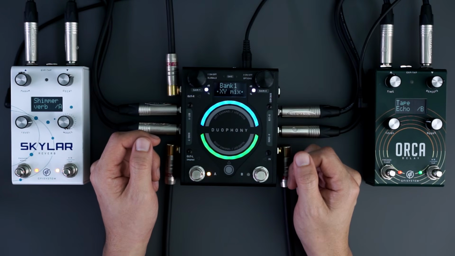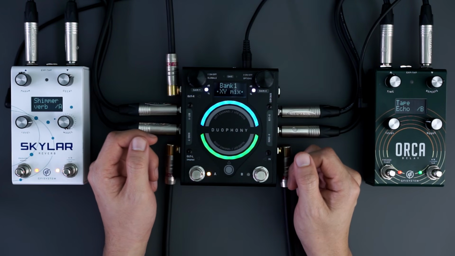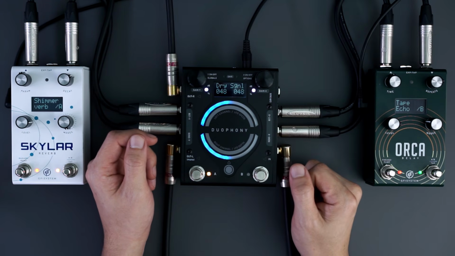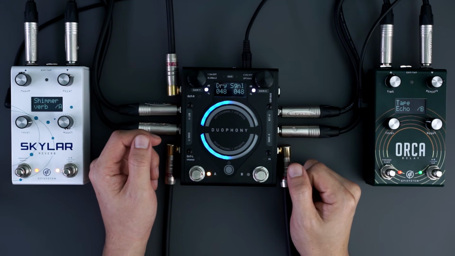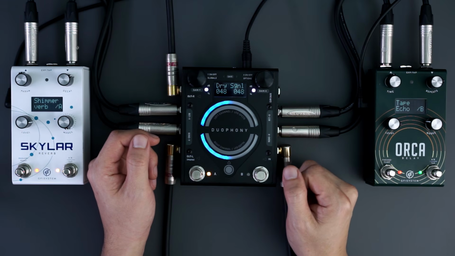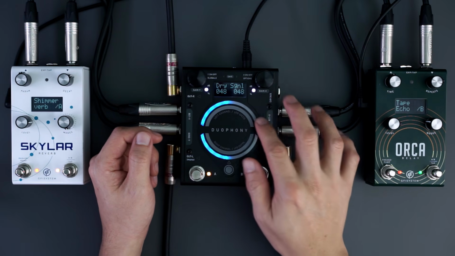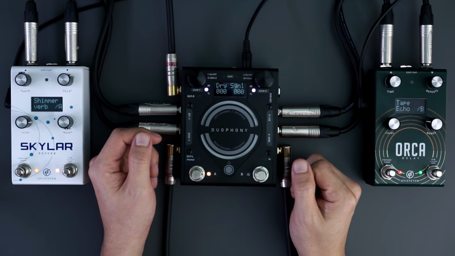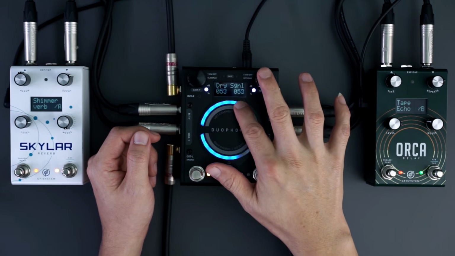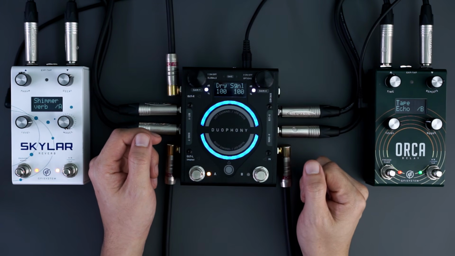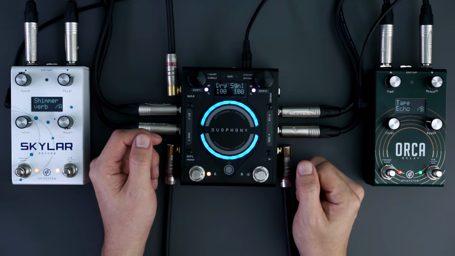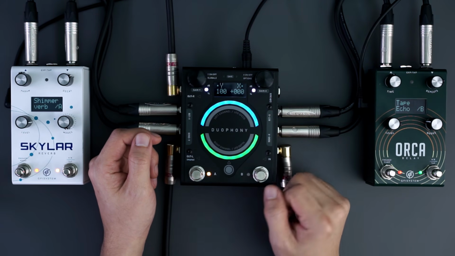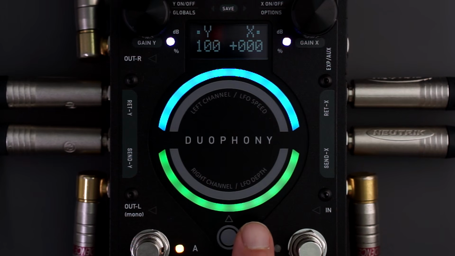The clean signal that doesn't go through any of the loops can be added to the mix as well. Tap the touch button once. Now the sliders have switched their roles to become the clean signal control, which is indicated by the blue colored light. At the most counterclockwise position, the clean signal is muted, and at the most clockwise position, you get the full clean signal volume. Tapping the touch button once more will return to the mix control function. So tapping the touch button toggles between loop mix control and clean signal control.